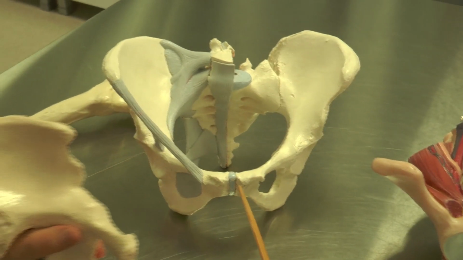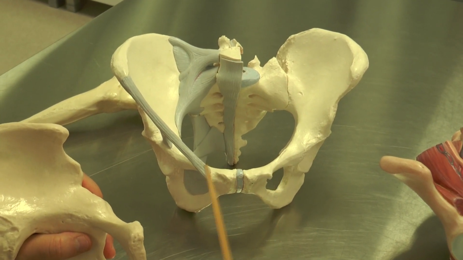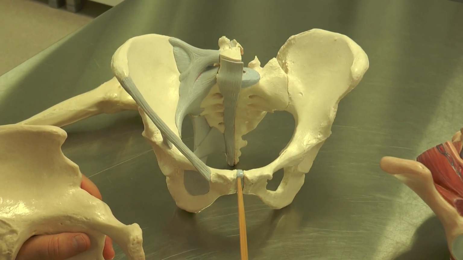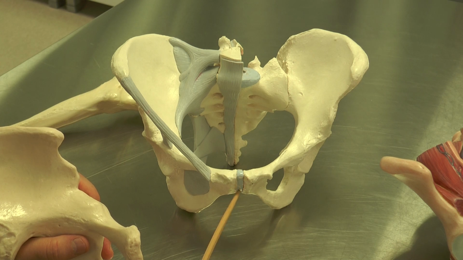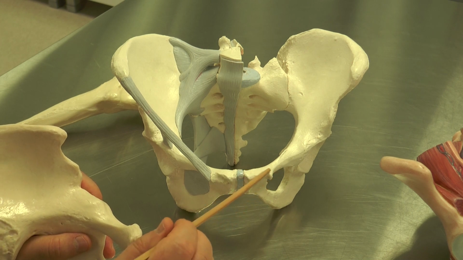Let's look at this here. This is the left pelvis and this is the right pelvis, and they attach on the anterior aspect with the symphysis pubis. We have the cartilaginous type of attachment here, and so this is the symphysis pubis. All right. So this is the pubic crest. This is the pubic tubercle, and then it goes backwards.